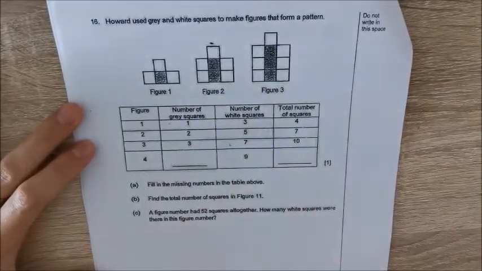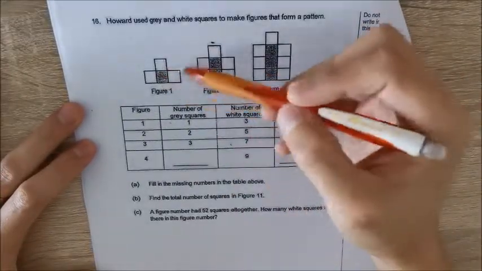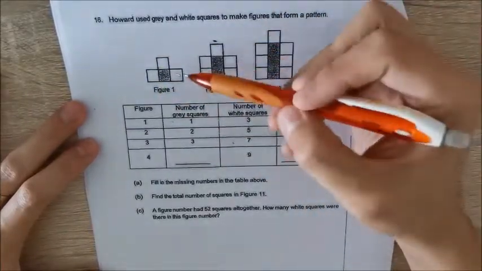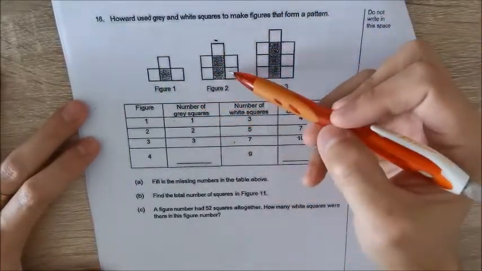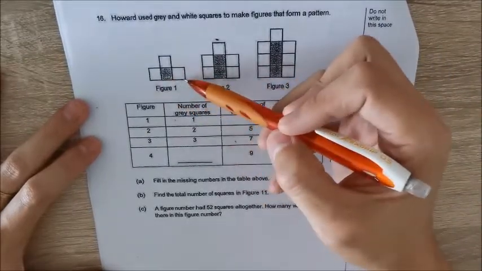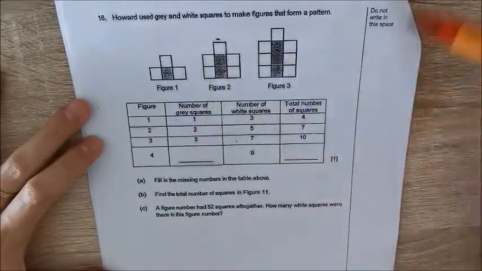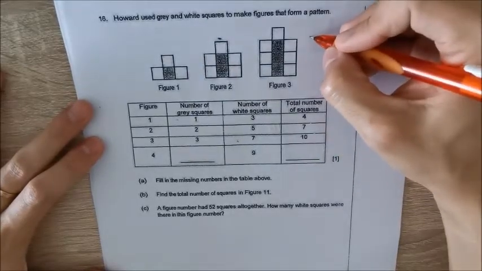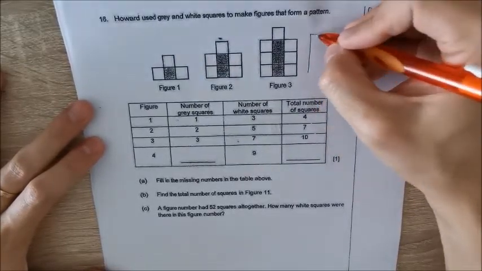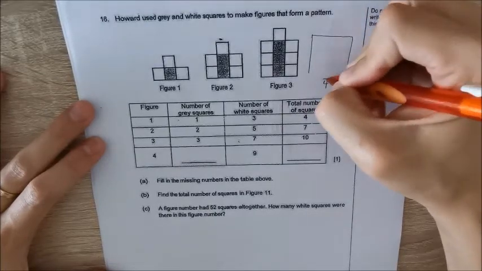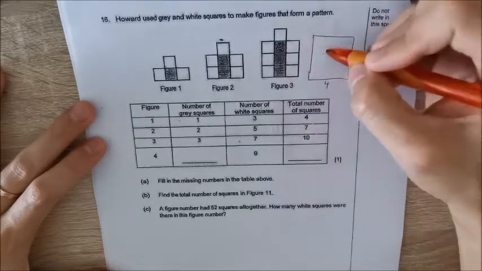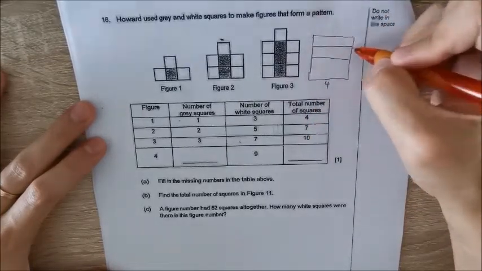Then if you go to figure 4, guys, first of all you have to look at the patterns. From figure 1 to figure 2, we just need to add one more layer to the bottom. Am I right? So if I were to draw figure 4, it's just adding one more. There are how many layers? 1, 2, 3. So figure 4 will have 4 layers at the bottom.